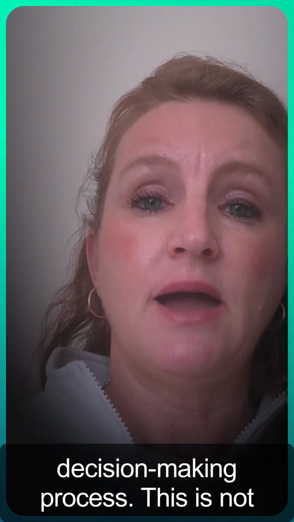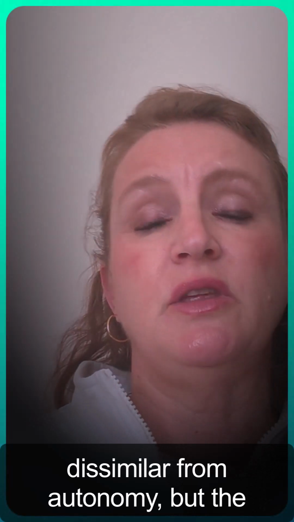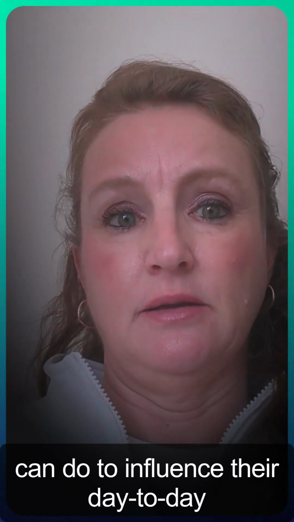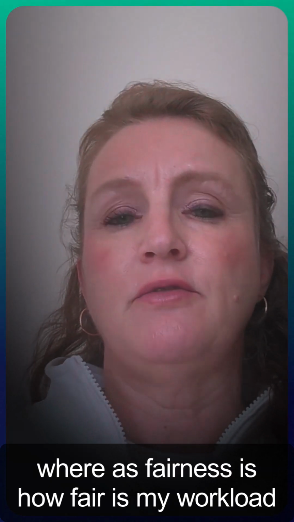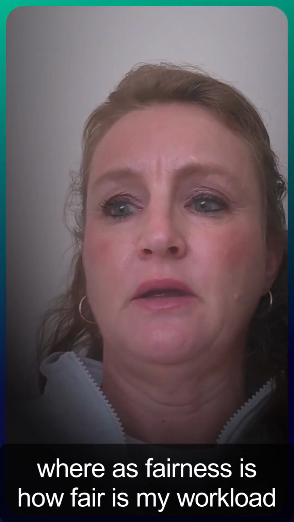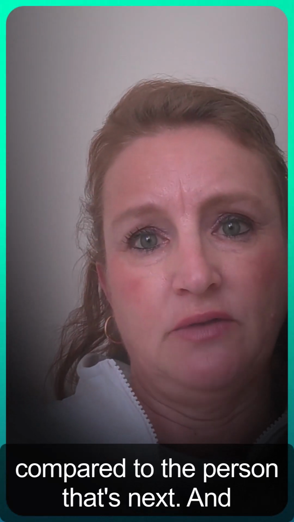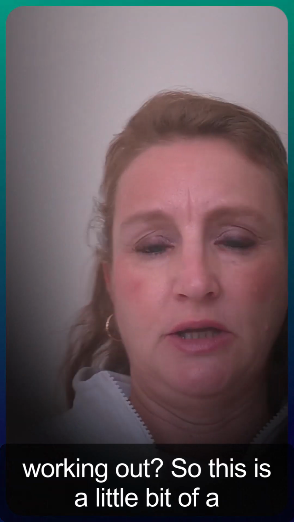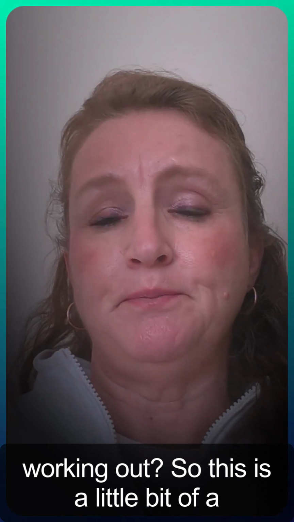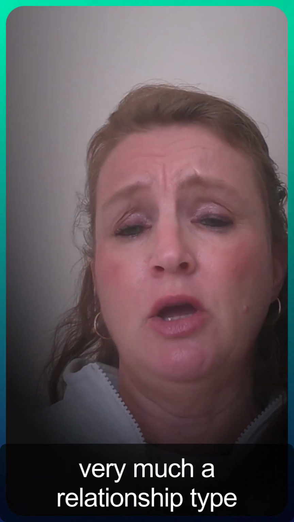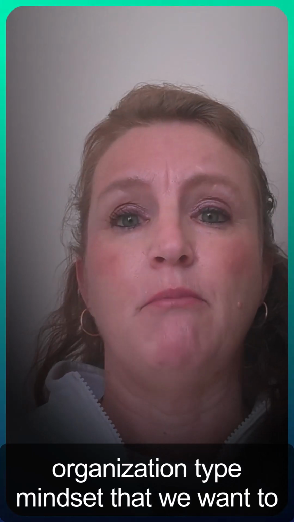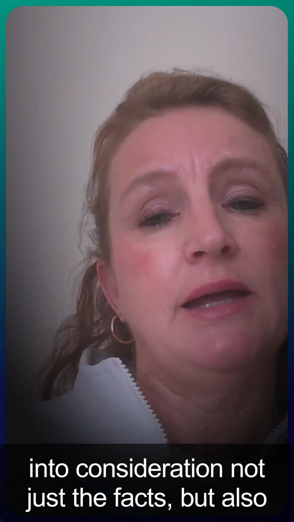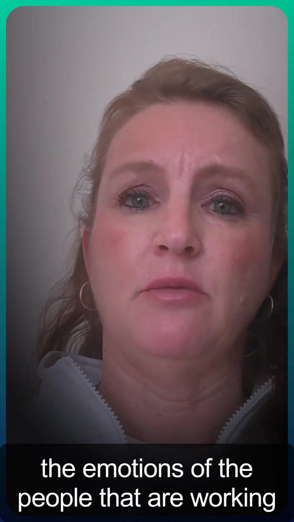This is not dissimilar from autonomy, but the autonomy is all about talking about what they can do to influence their day-to-day in that day, whereas fairness is how fair is my workload compared to the person that's next to me. And relatedness is how does that relationship fit working together. So this is very much a relationship type organization, type mindset that we want to be addressing, making sure that we are taking into considerations not just the facts, but also the emotions of the people that are working together.